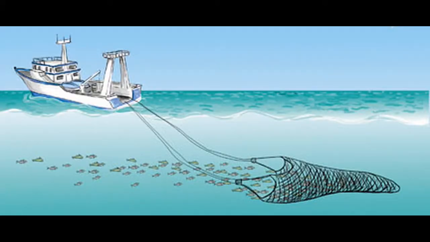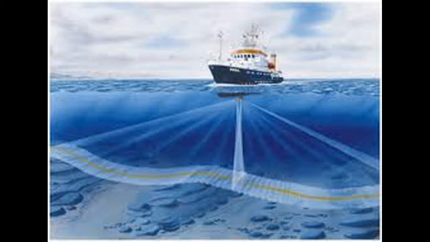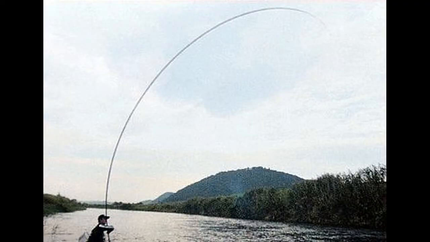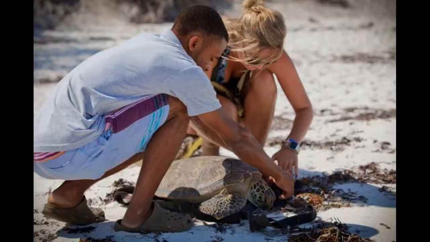The fishing industry has become very large and has been using many techniques that help make fish catching methods more efficient. They use sonar, large nets, long fishing lines, and spotter planes in order to find these fish.